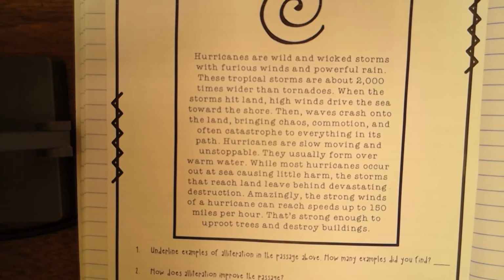Hurricanes are slow-moving and unstoppable. They usually form over warm water. While most hurricanes occur out at sea, causing little harm, the storms that reach land leave behind devastating destruction. Amazingly, the strong winds of a hurricane can reach speeds up to 150 miles per hour. That's strong enough to uproot trees and destroy buildings.